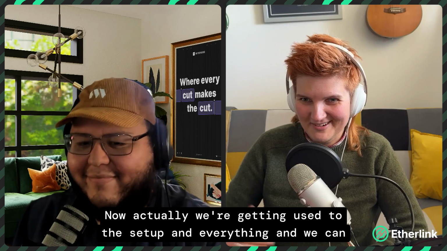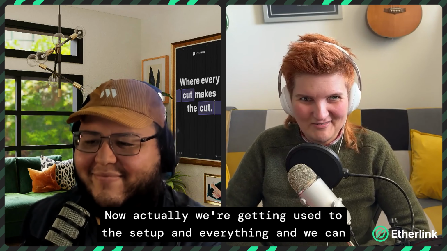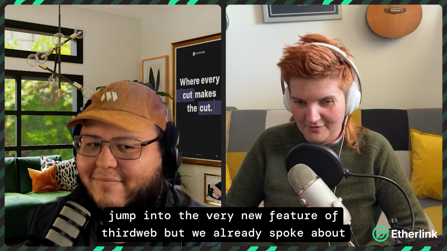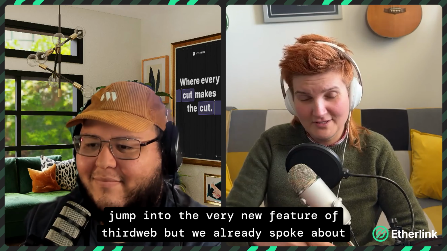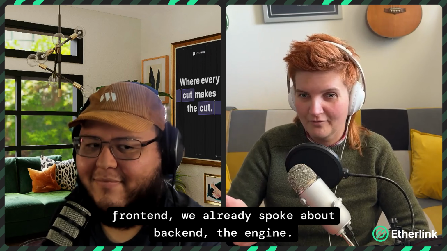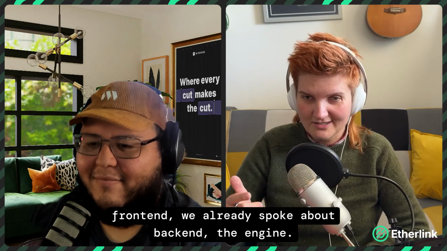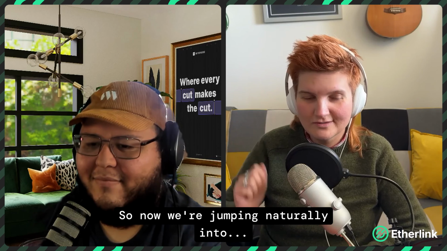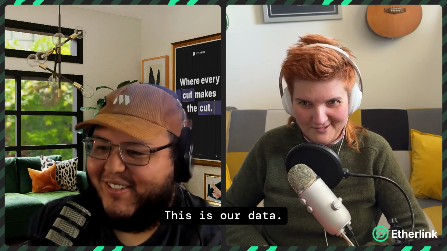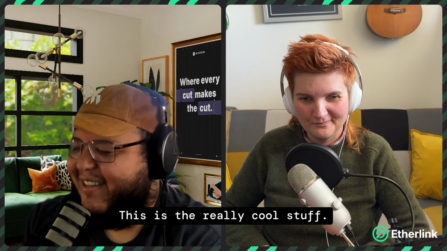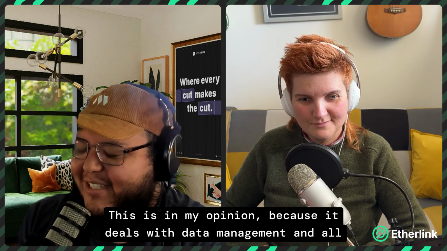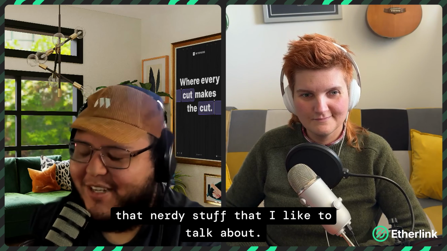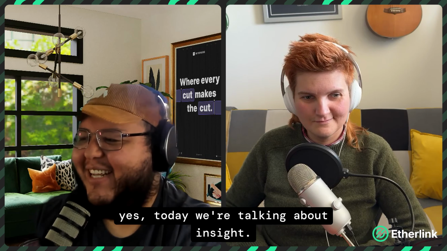Now actually we're getting used to the setup and everything, and we can jump into the very new feature of Thirdweb, but we already spoke about front end, we already spoke about backend, the engine. So now we're jumping naturally into Insight. This is our data layer. This is the indexer. This is the really cool stuff. This is, in my opinion, because it deals with data management and all that nerdy stuff that I like to talk about. But yes, today we're talking about Insight.